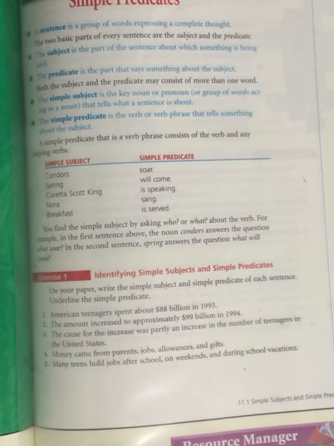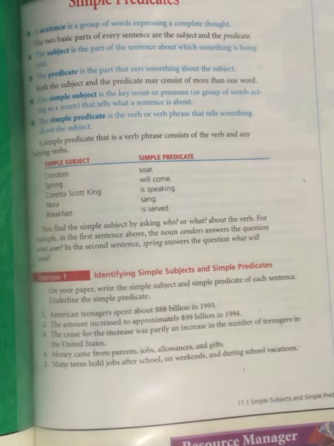Rule, not direction. Oh. What color is rules? Pink.